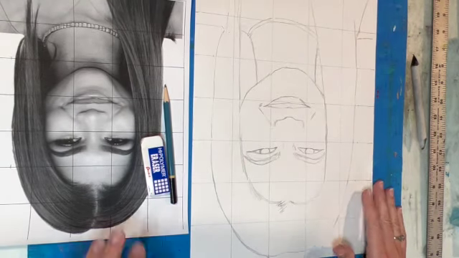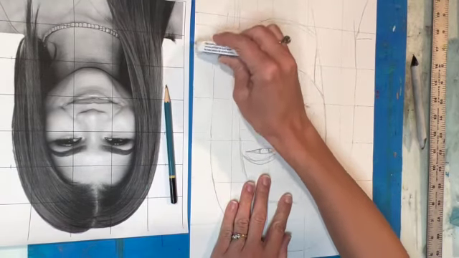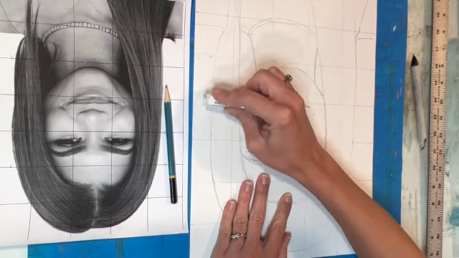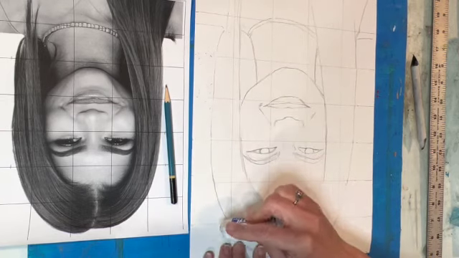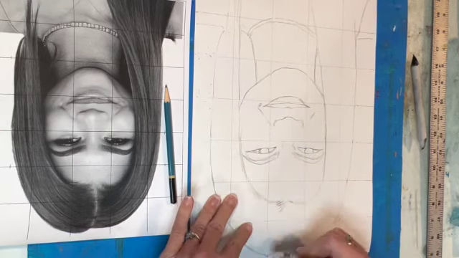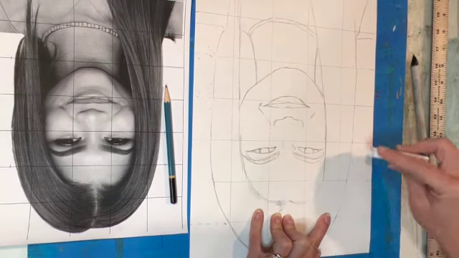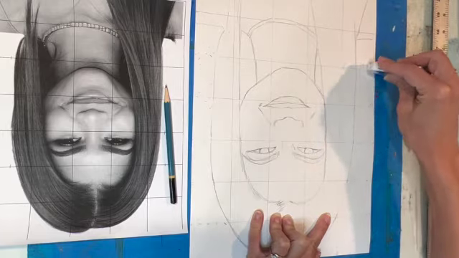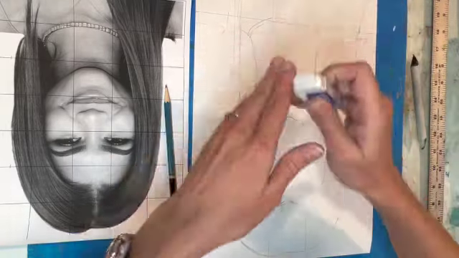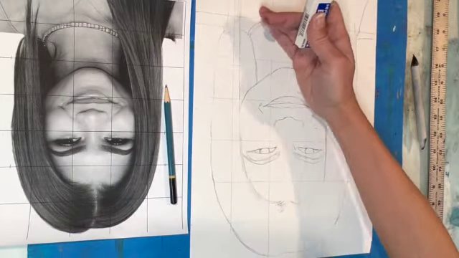Now that I have the basic outline, I am going to start with the shading, and I'm going to start with the lightest part of the portrait, and in this case it's the background. And instead of having it a pure white background, I am going to shade it a little bit. So I'm erasing my grid lines so that those don't show up.